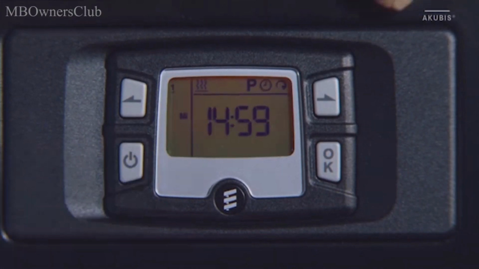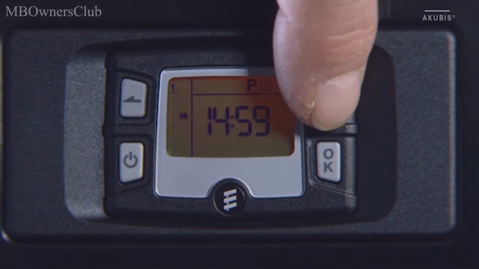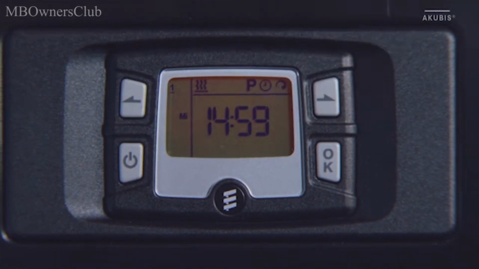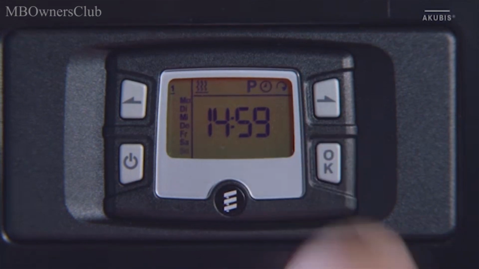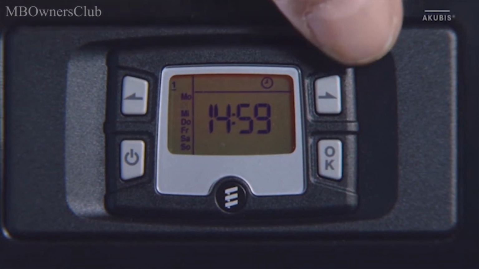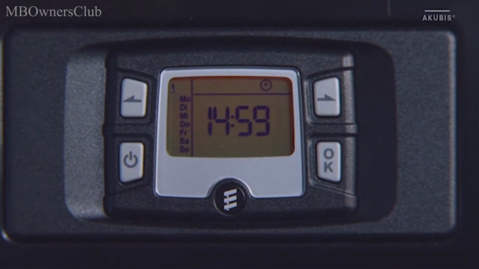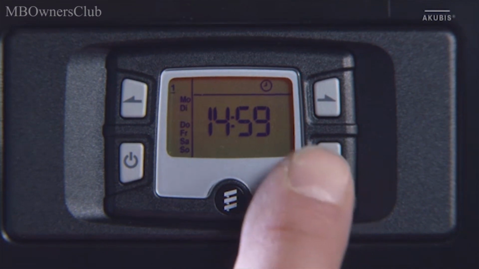Press the on-off button to activate the display. Use the arrow keys to call up the clock symbol and confirm with OK. Use the arrow keys to select the day and confirm with OK.